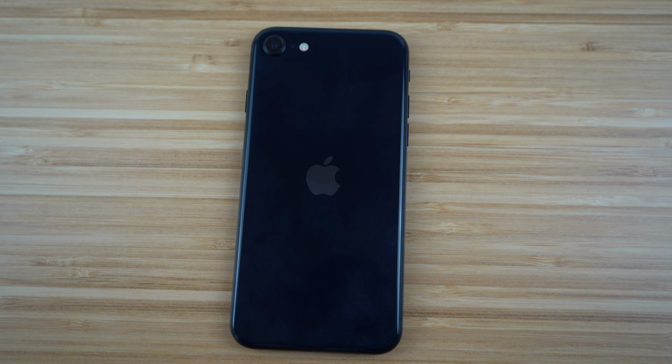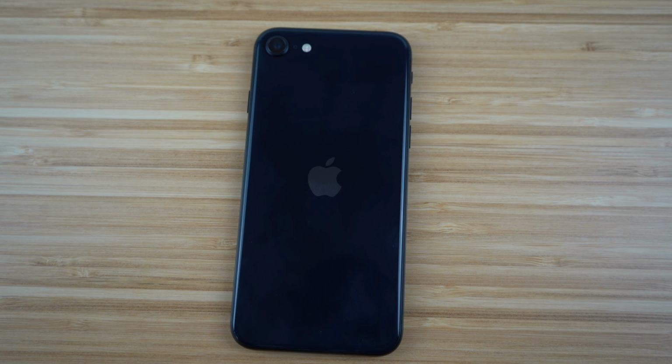the brand new iPhone SE. This video is going to cover all the tips, tricks, and hidden features that are going to allow you to use the brand new iPhone SE to your maximum ability. So without further ado, let's dive into today's video, the best tips, tricks, and hidden features for the iPhone SE.